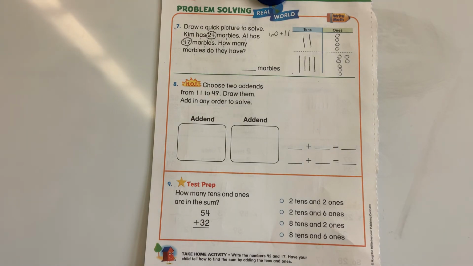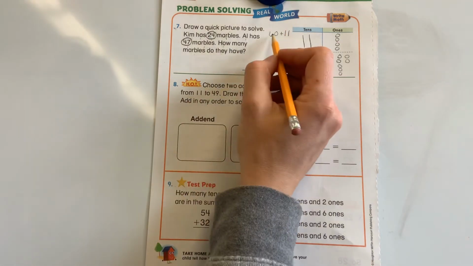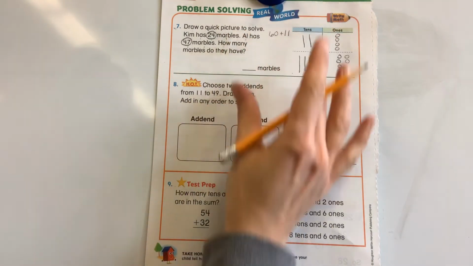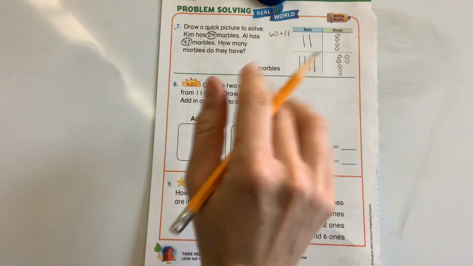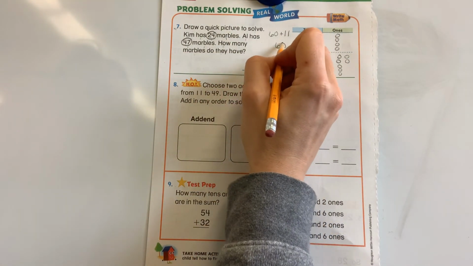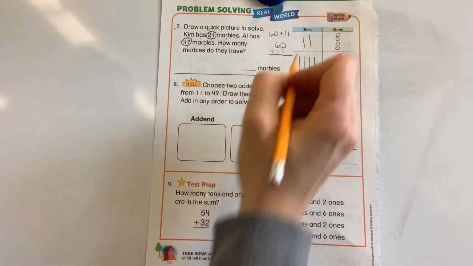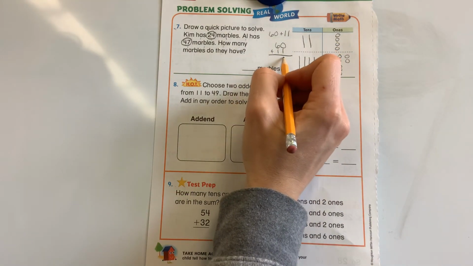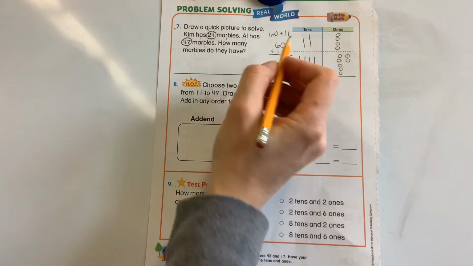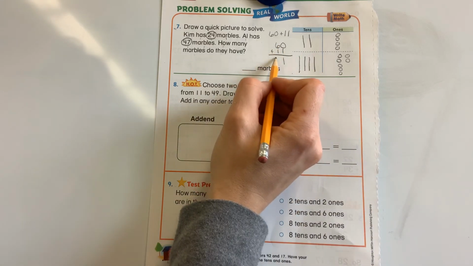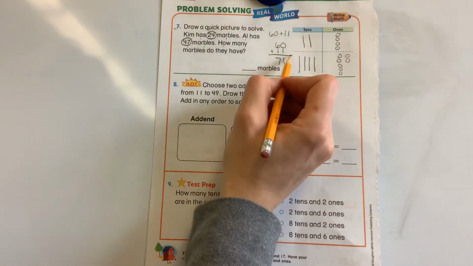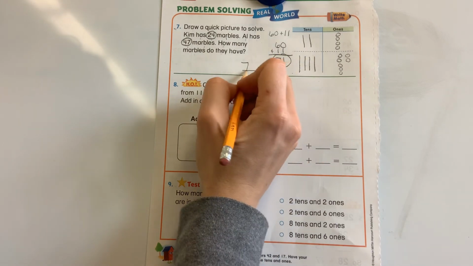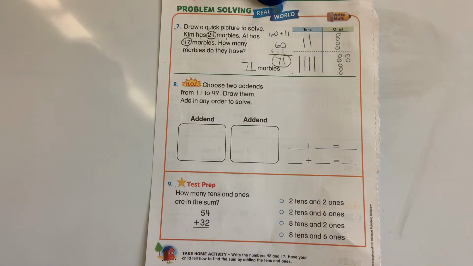If you don't know what that is in your head, always write it down. I started to write in sentence form, but I like it in column form when I'm adding 2-digit numbers. So let's do 60 plus 11 equals what? What is 0 plus 1? 1. What is 6 plus 1? 7. There's your answer, friends. 71 marbles.